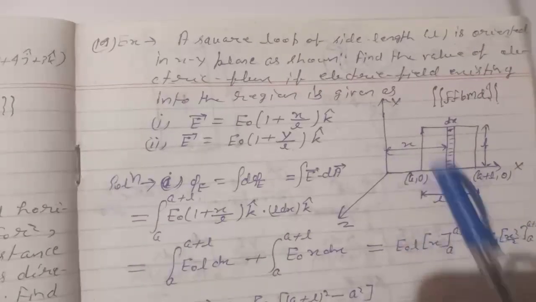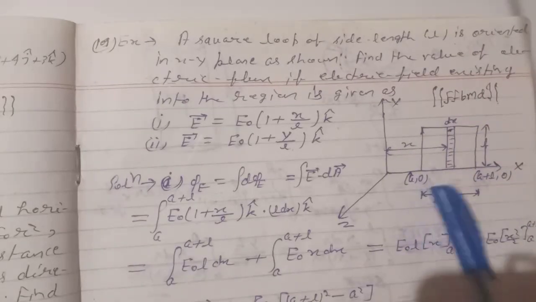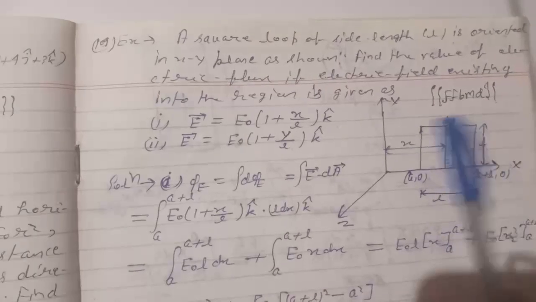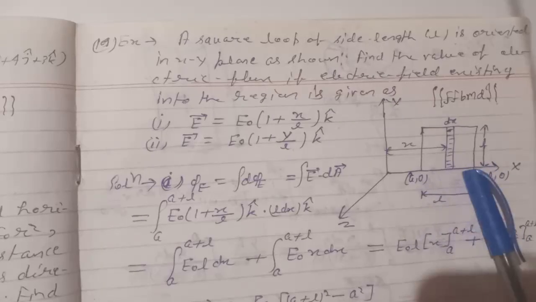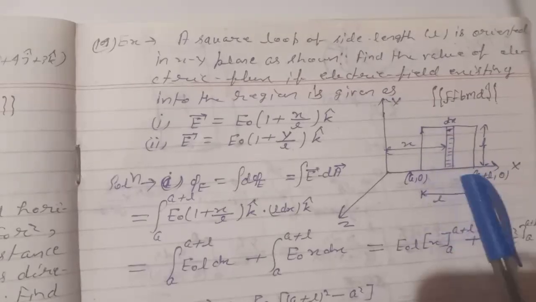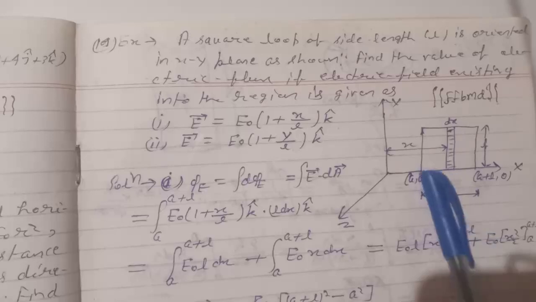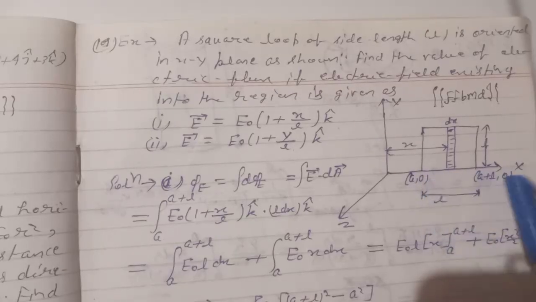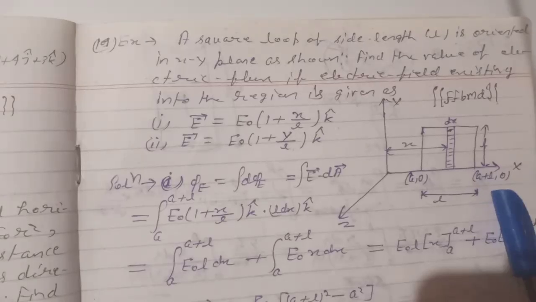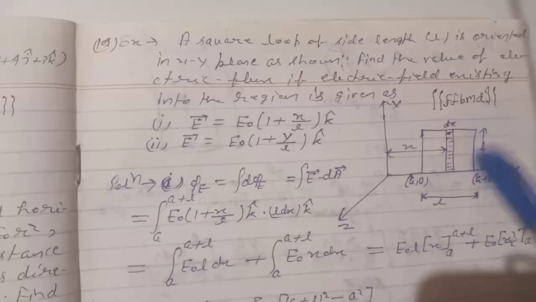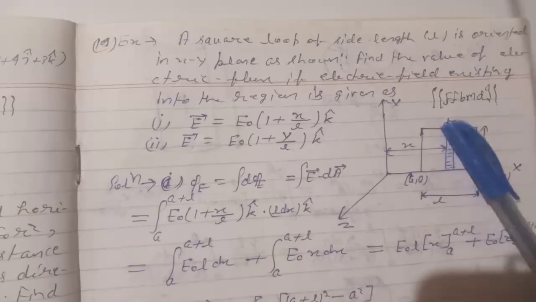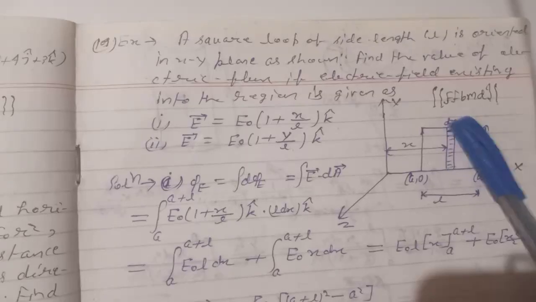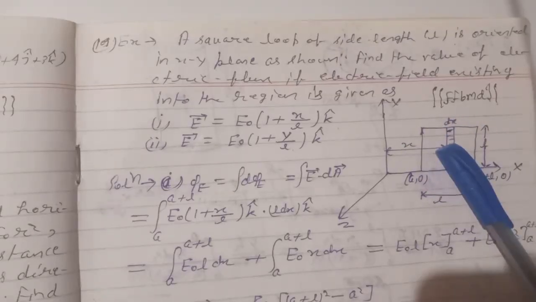Now the coordinates are given, that is the length of this square is L, and this vertex is at (a, 0), and this point is at (a plus L, 0), and this whole distance is L. This is also L. To find the electric flux, first we take an element of thickness dx at a distance x from the x-axis.